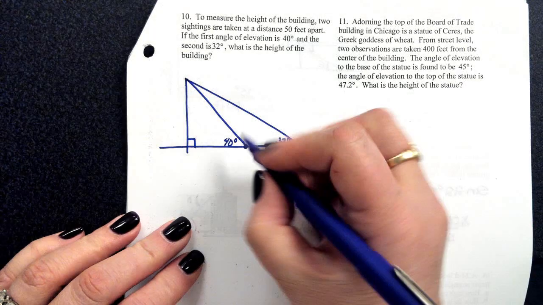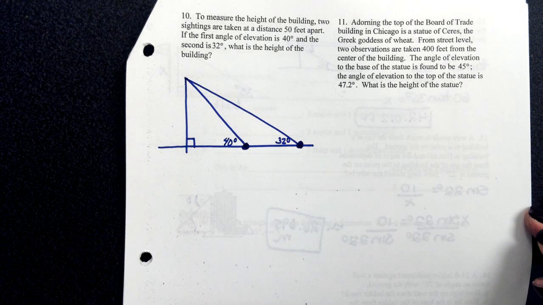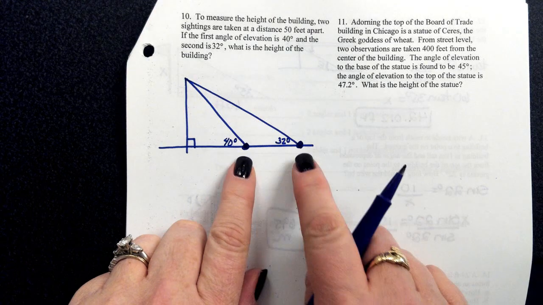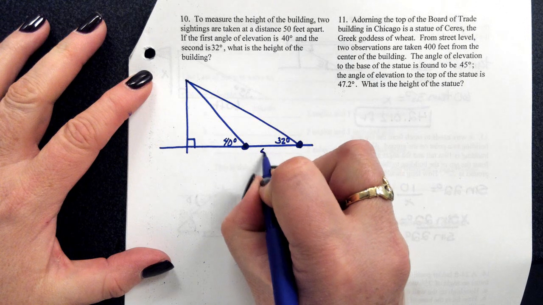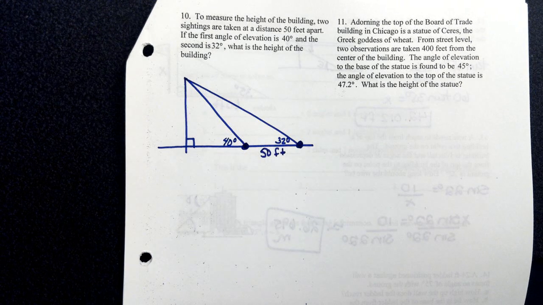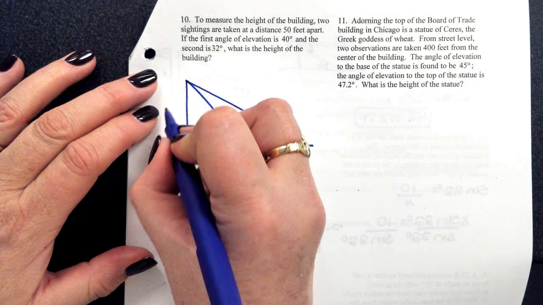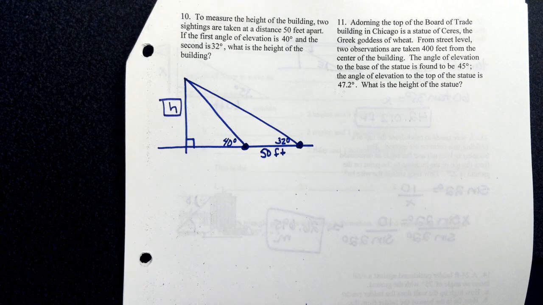So here's my first sighting right here. Here's my second sighting right here. And they're telling me that the distance between these two people is 50 feet. We want to know what is the height of the building, so I'm going to call that h.